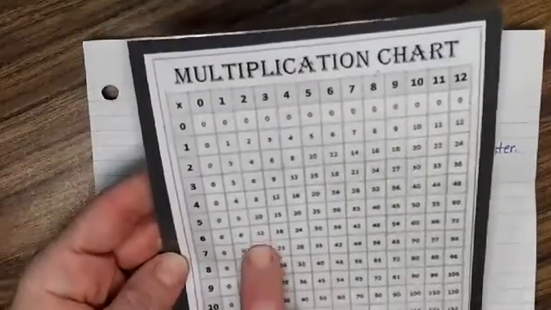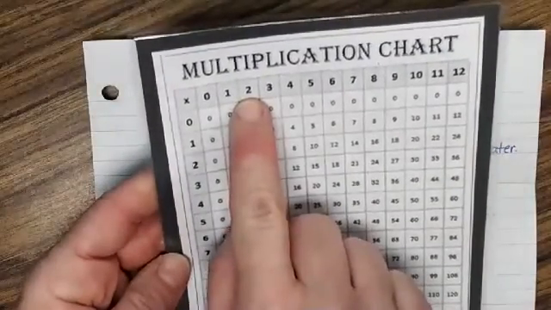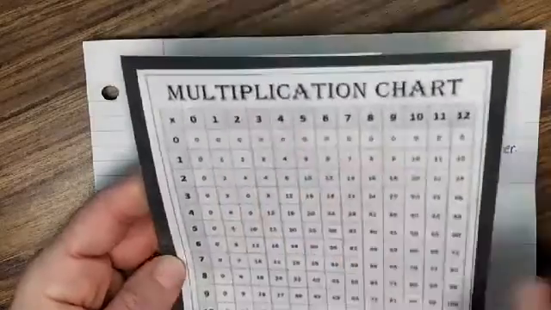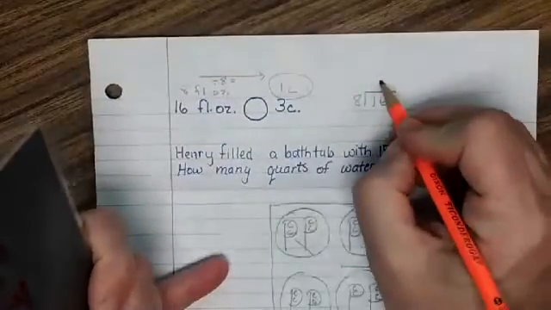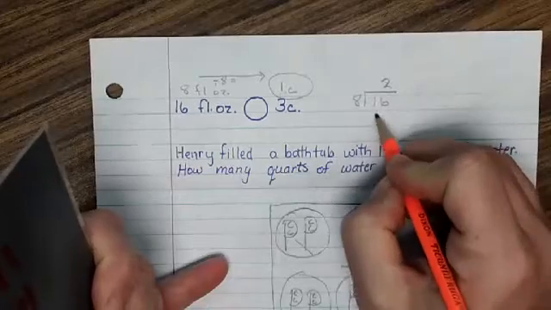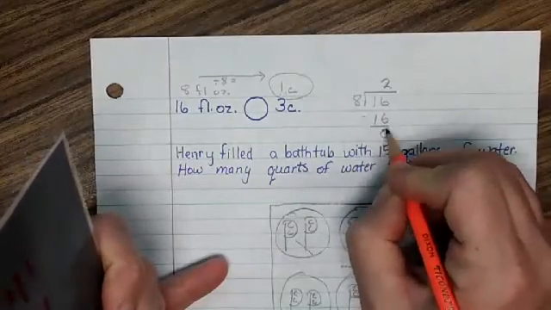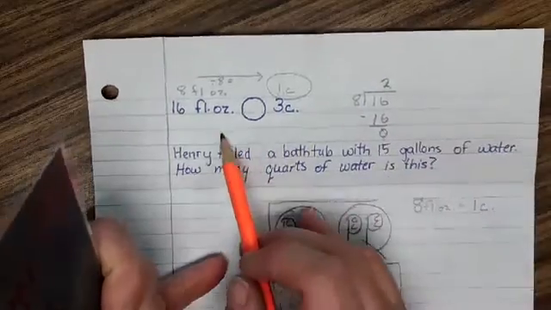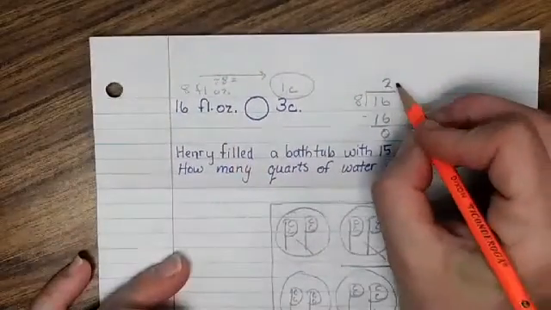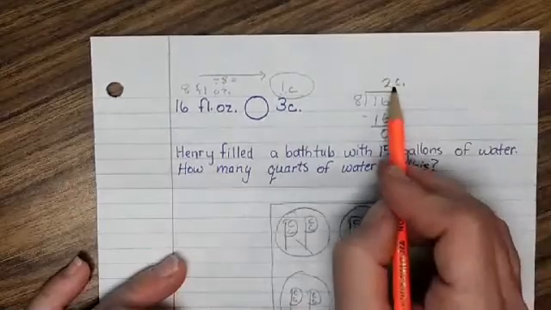Then we slide our finger straight up. I see that 8 goes into 16 2 times. So we put 2 on top. 2 times 8 is 16. Subtract: 0. 0 is less than 8, and there's nothing else to bring down. So now I see that 16 fluid ounces is 2 cups.